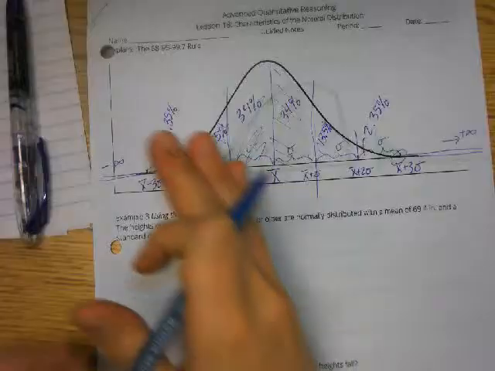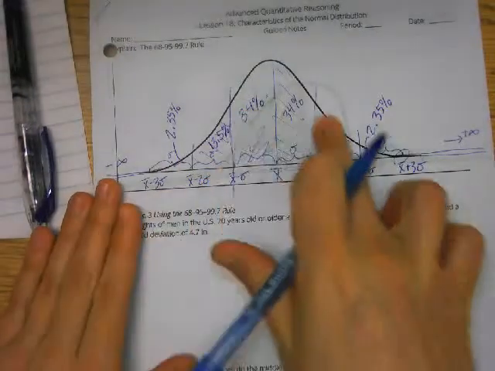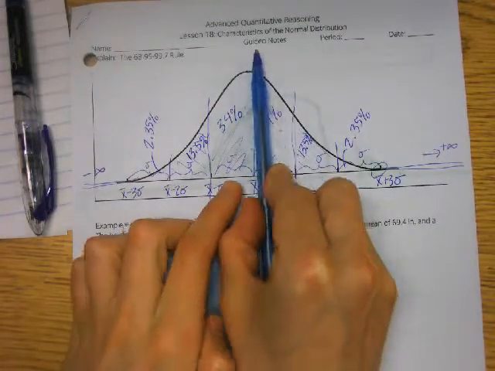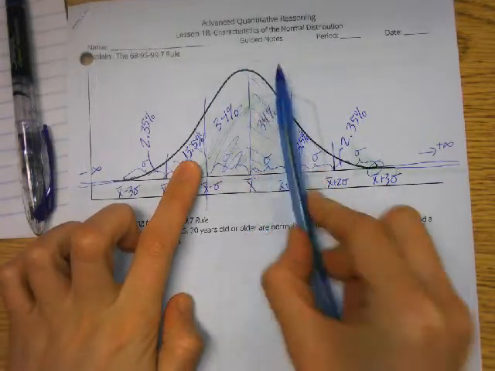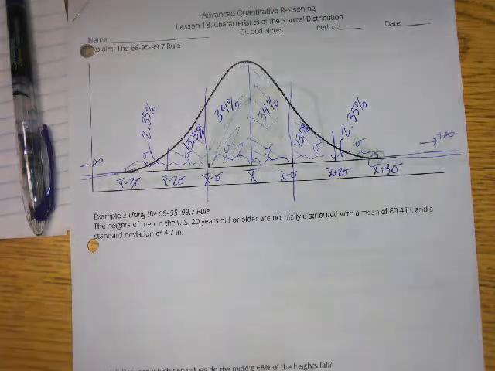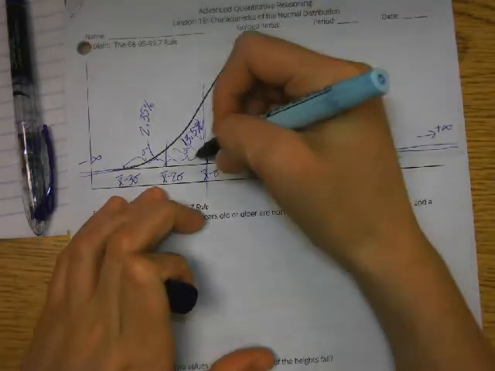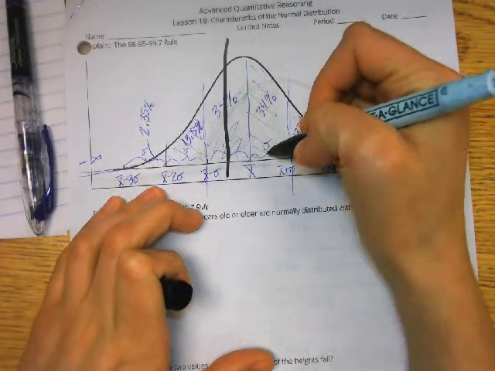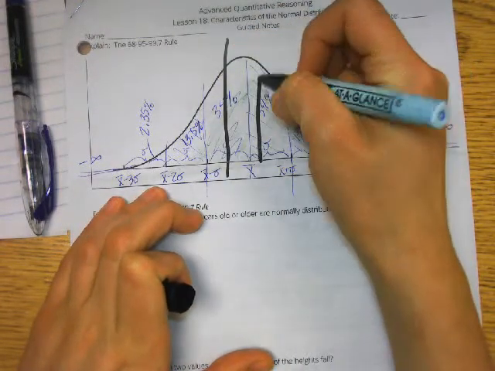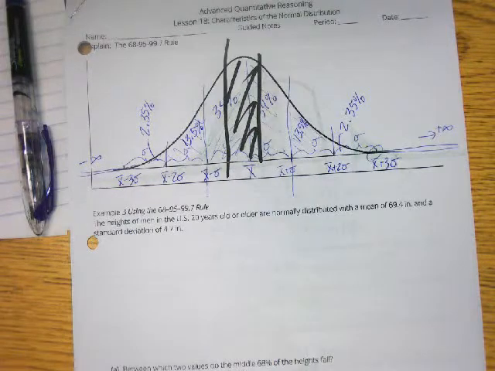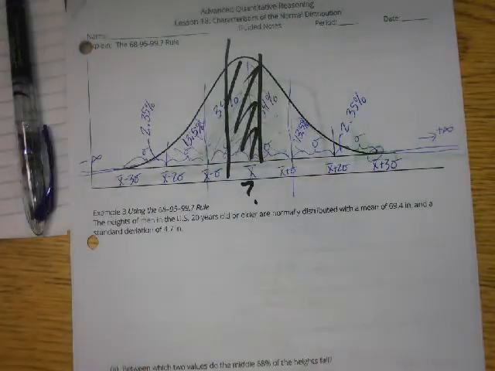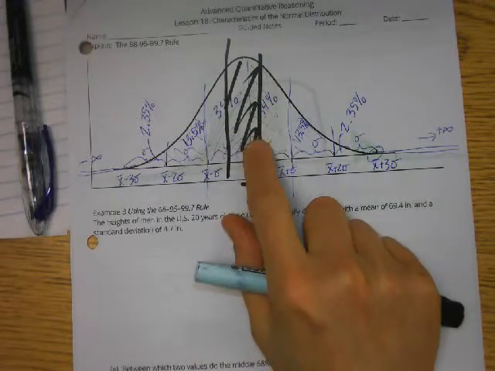So we did problems where we found percentages that were higher than this, or between this and this, or between this and this. But what if I asked you, what percentage of your data is between here and here? How much is being taken up by that? Okay, how would you do that? Well, based on what we've learned so far, we don't know how to do this.